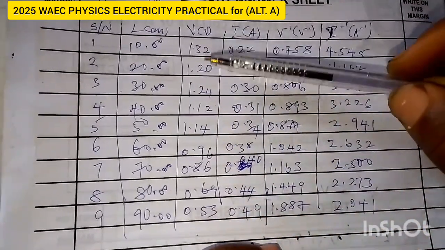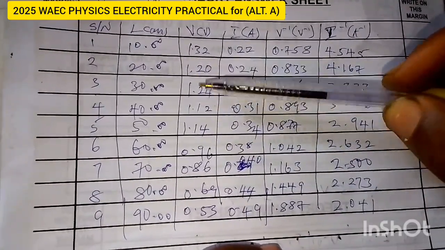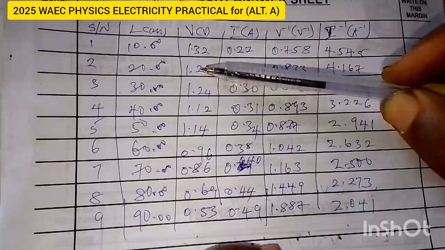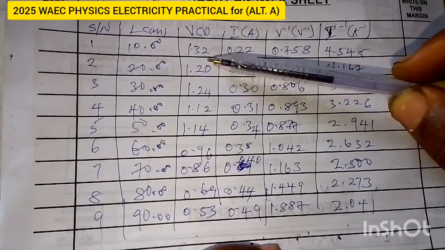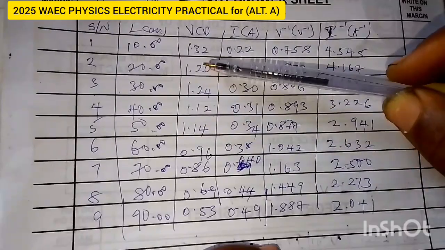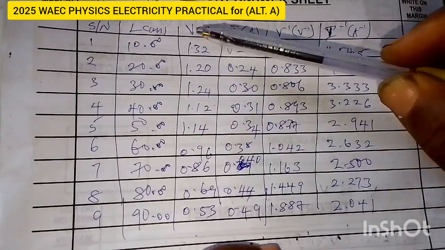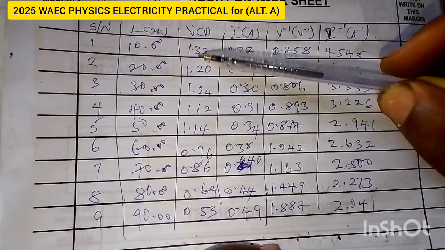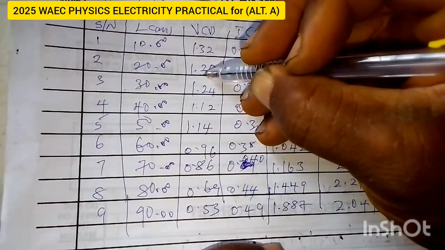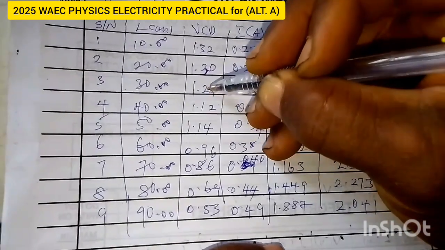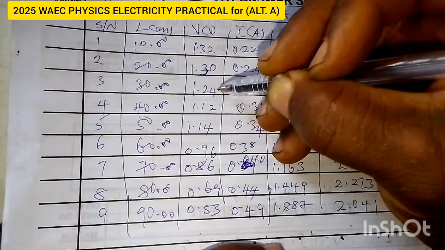Since it's on the decreasing trend, if I plot this, these values will scatter. So in order to eliminate that scatter, we can as well adjust this. Since this one is 1.32, we can leave it. Maybe this one, we can make 1.30. If we make it 1.30, then we can make this one 1.24. We can leave it at 1.24.